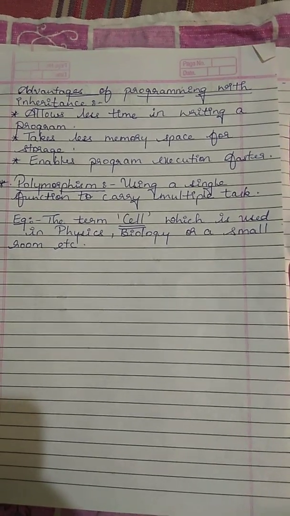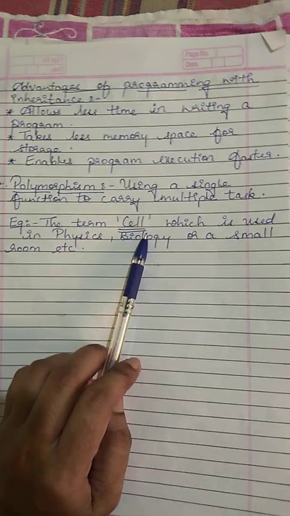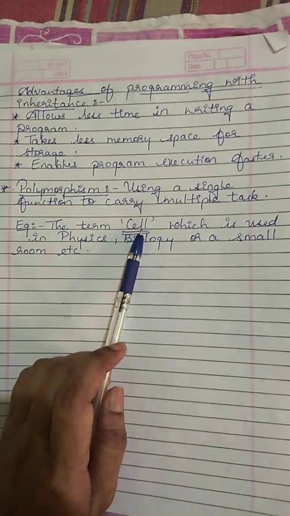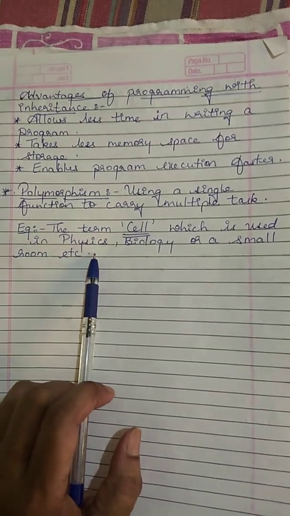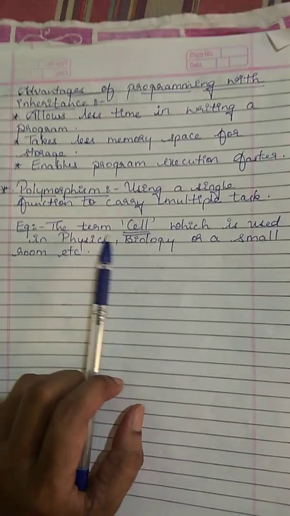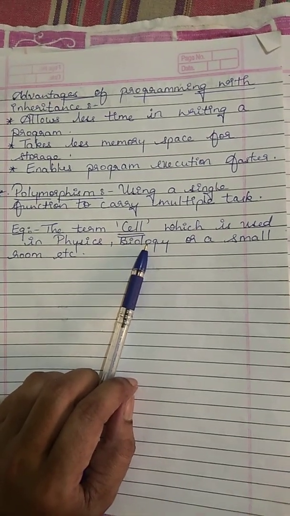Take an example for polymorphism, a term called CELL, cell. This term is used in physics but has a different meaning, and it is also used in biology with a different meaning.